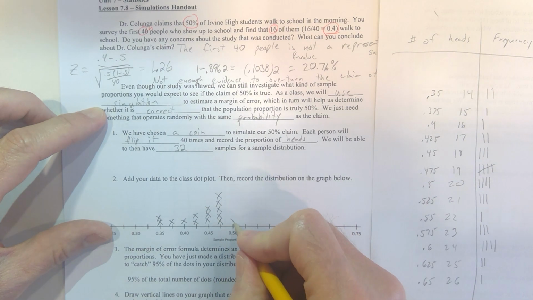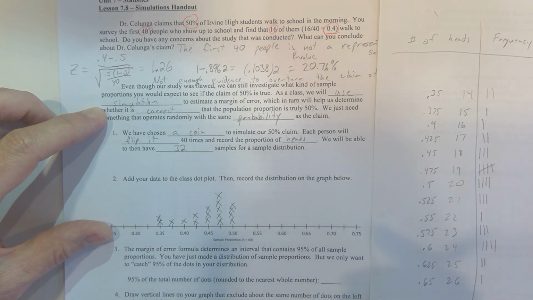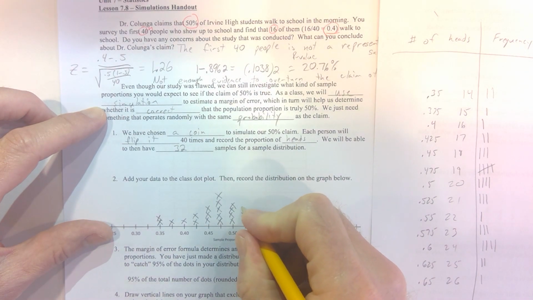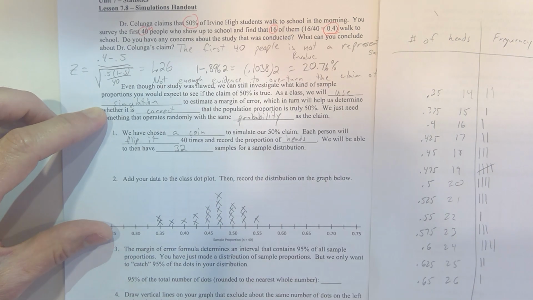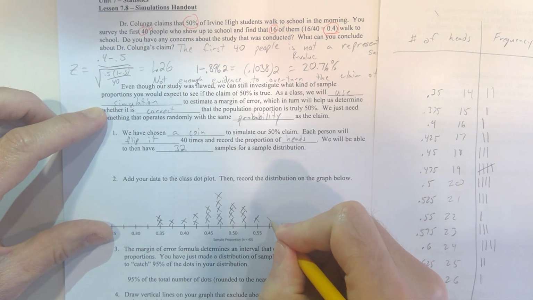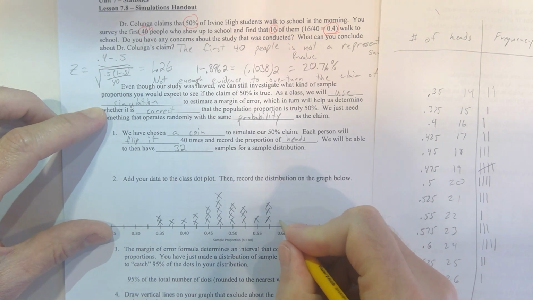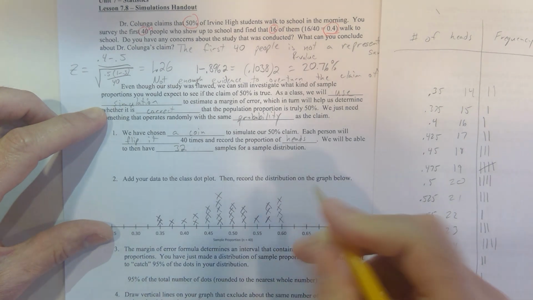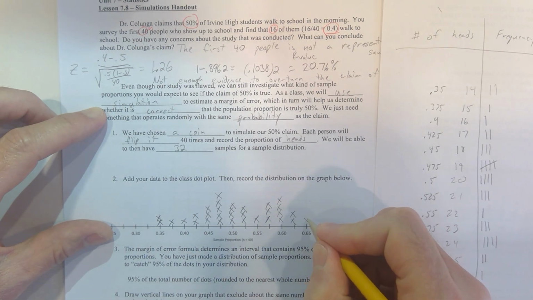50% I got 4 times. Let's see, 52.5% 3 times. 55, I only got once. 57.5 3 times. 60% 4 times. 62.5 twice. And 65% once.